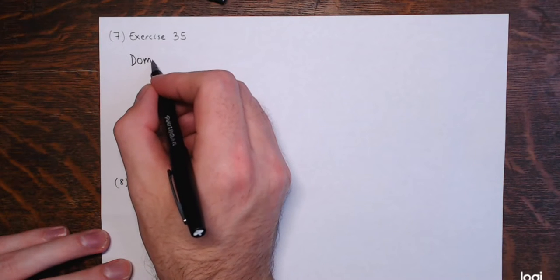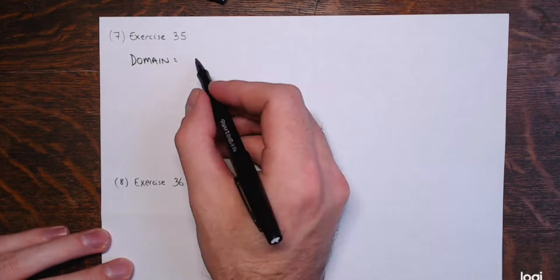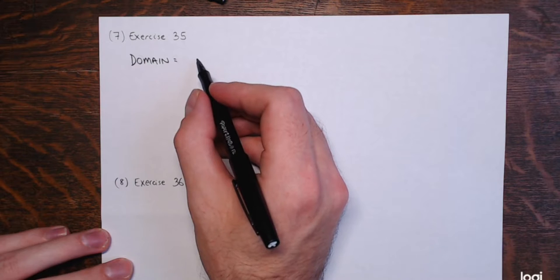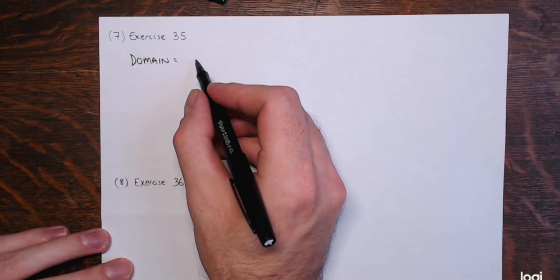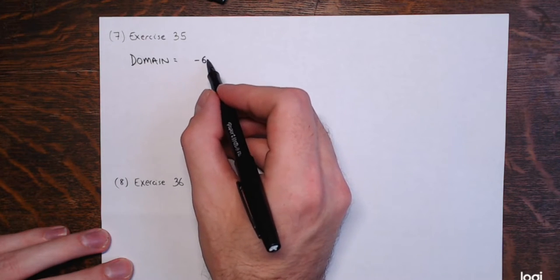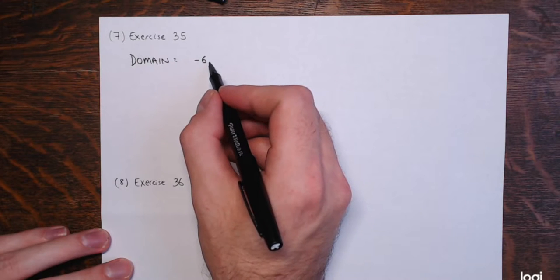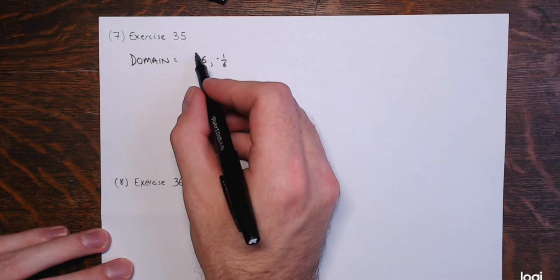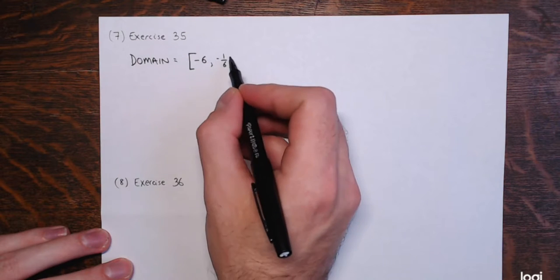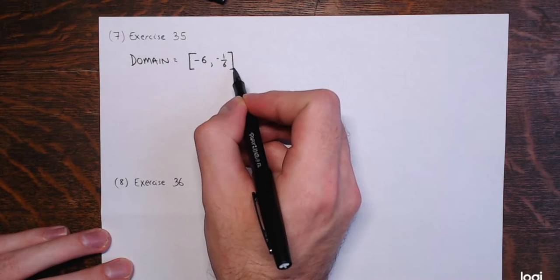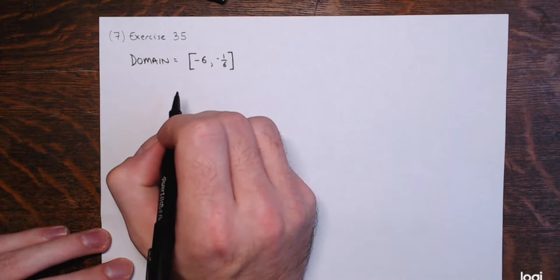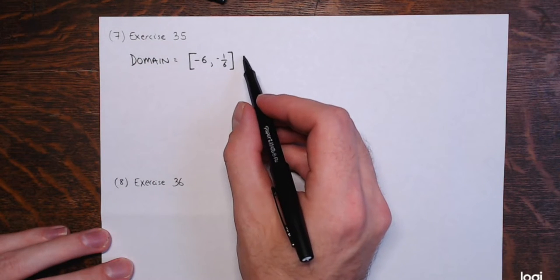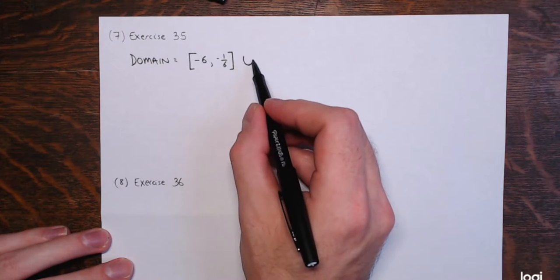So the domain for that, again, we have two intervals actually, right, because there's a gap, there's a jump. We have all the x values from -6 to -1/6, and there were points with an x value of -6 and an x value of -1/6, so those are included. I put brackets. And then there was a gap. There was a break, a jump, right? I put the union symbol.